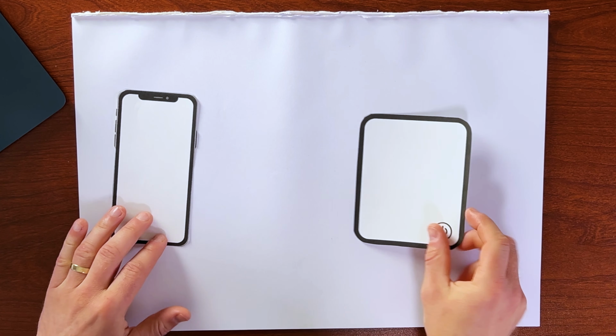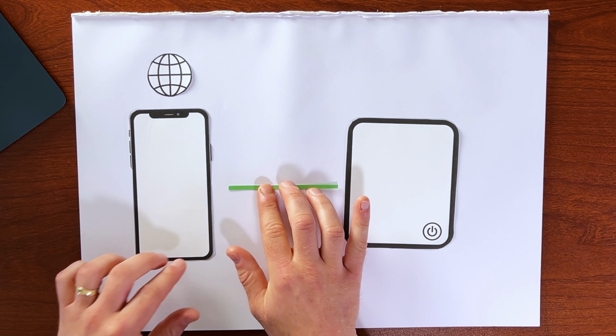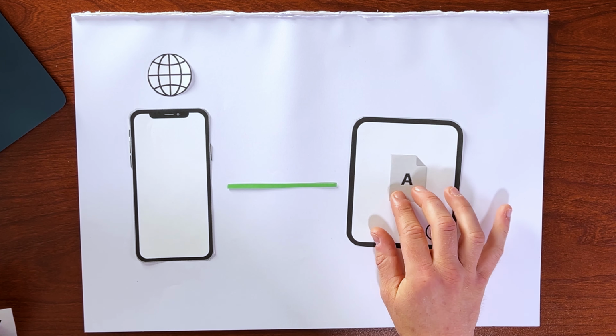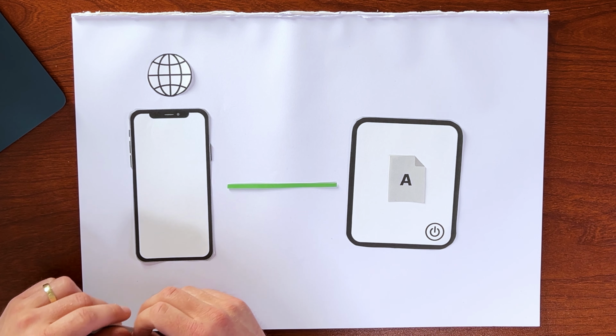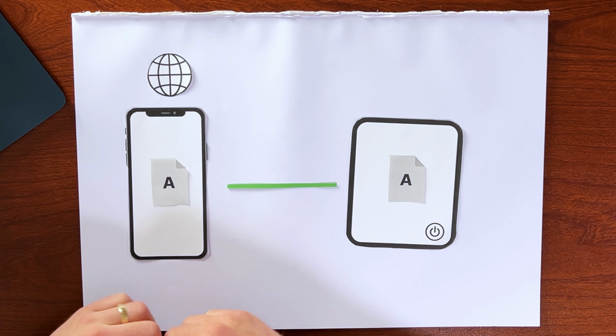So what's going on there? Well, we've got the user's device and we've got the server. And let's say, just to start us off, that they are connected via the internet. And that in our backend, in our database, we've got this data type A, and our user's device has retrieved that data type and is displaying it on the screen. This is our starting point.